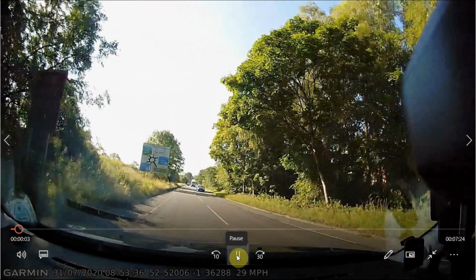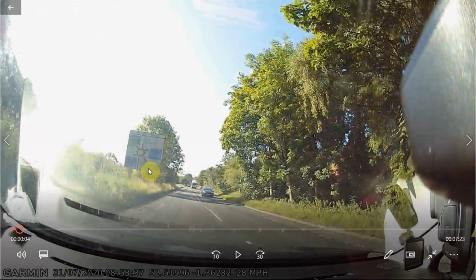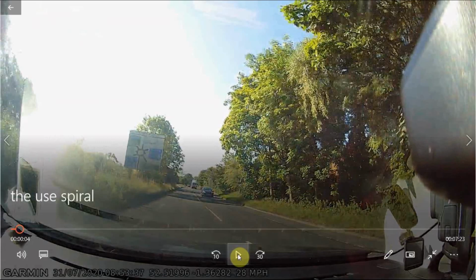So if we just pause this video just here, we can see from this road sign that there are 1, 2, 3, 4, 5 exits from this roundabout, and we're going to choose this one, which is the A5 North.